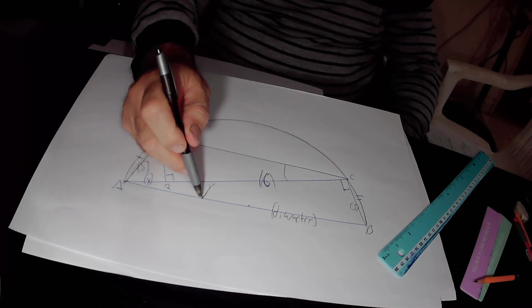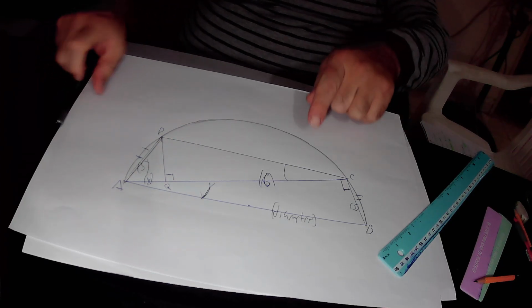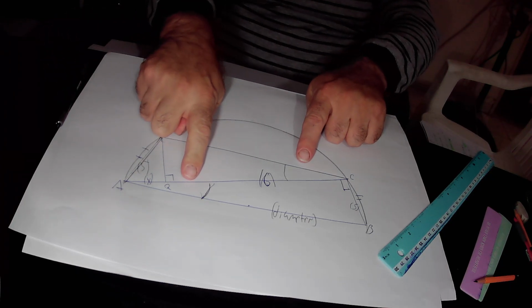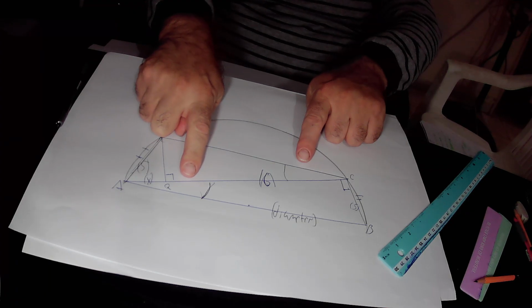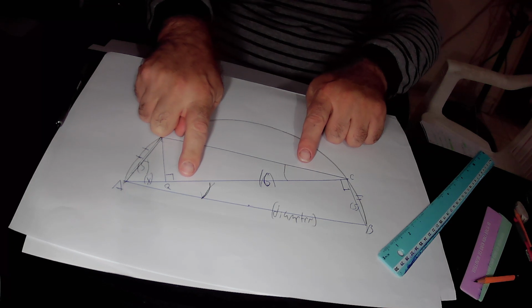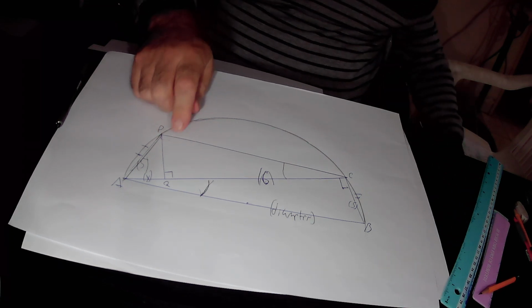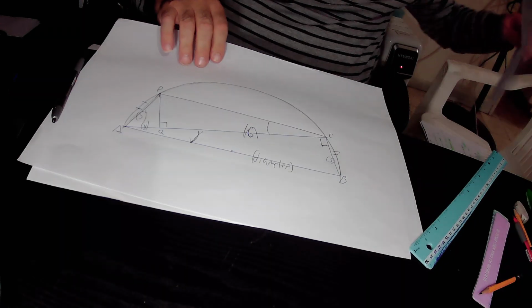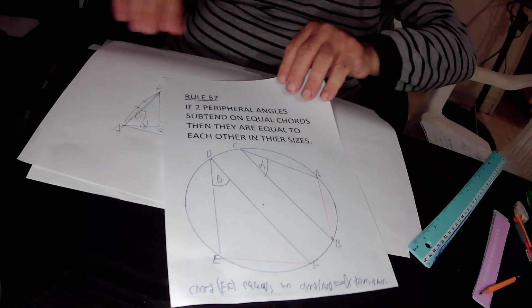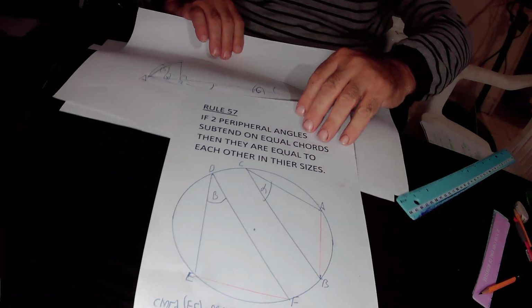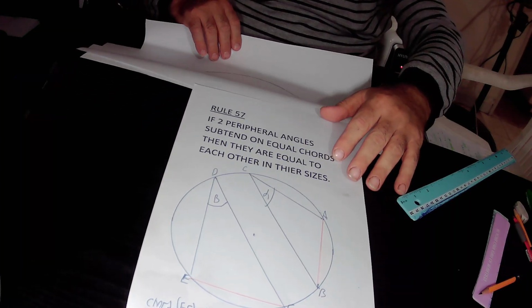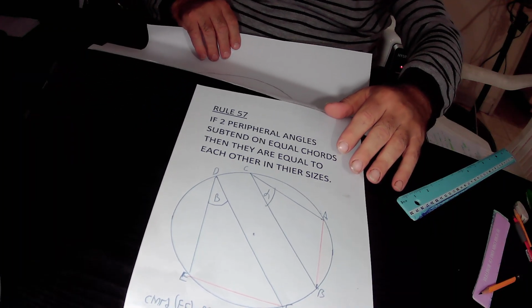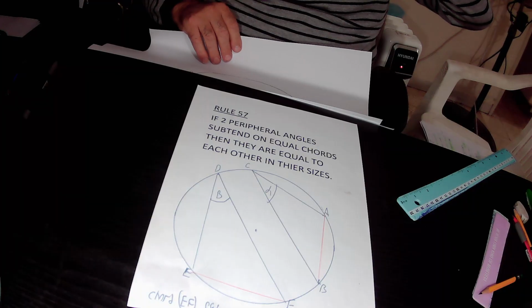And because of the fact that those two peripheral angles subtend on equal chords, equal to 5, they must be equal to each other in their sizes according to Rule 57. Please click here on Rule 57. According to Rule 57, if two peripheral angles subtend on equal chords, then they are equal to each other in their sizes.